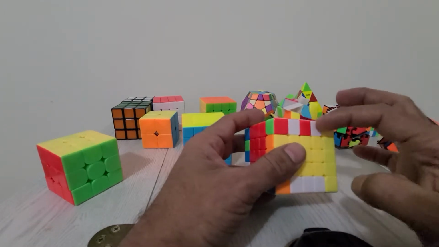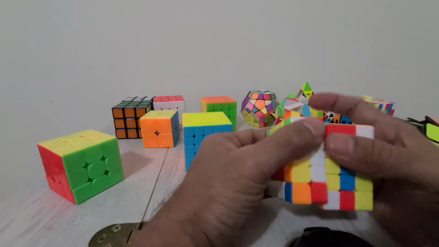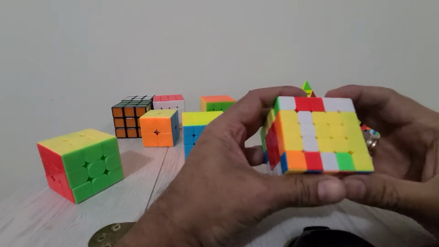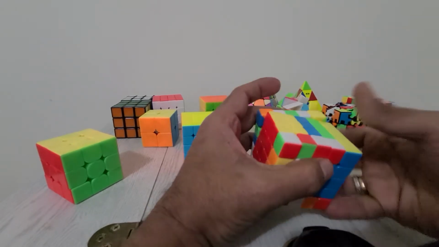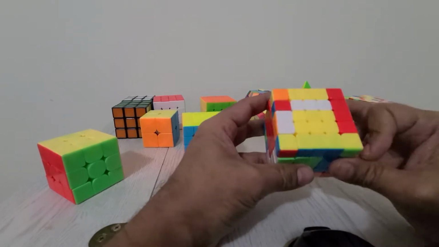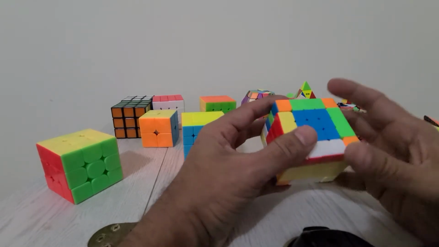So as I said, I'm going to flip these two using the same method. Okay, so you see that this is also solved.